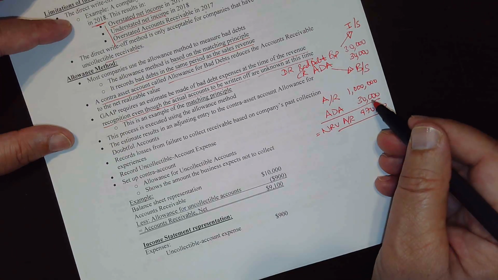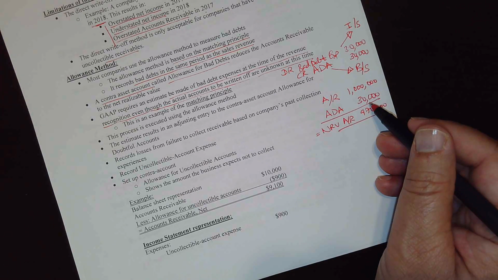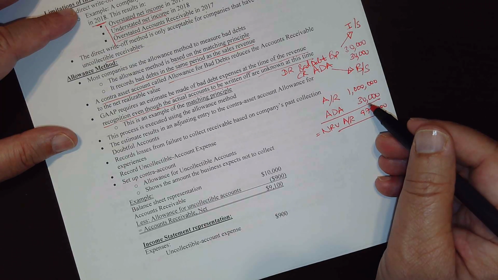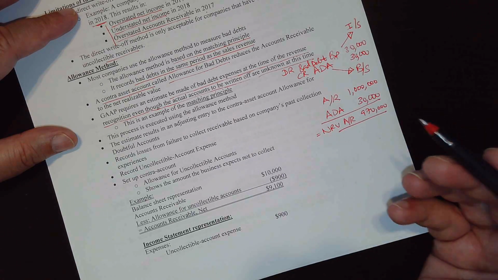And then this estimate, you do it one time and you run out of the entire $30,000 by, say, September, and then you need more, so you're going to estimate again to increase it.